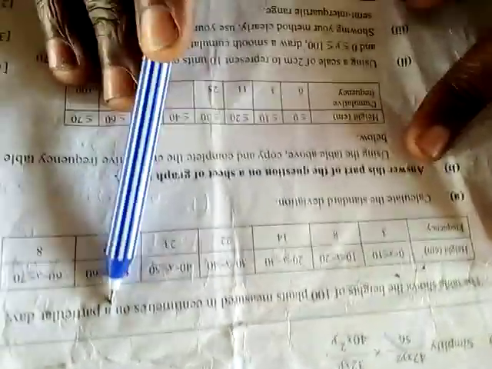Measured in centimeters on a particular day. So this is the height, frequency. Then question A, calculate the standard deviation. So now how do we calculate the standard deviation? So number one, to calculate the standard deviation, we need to calculate the mean.